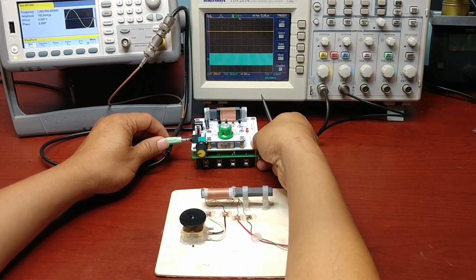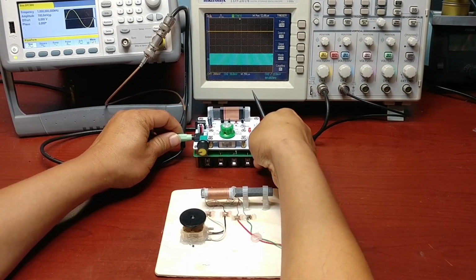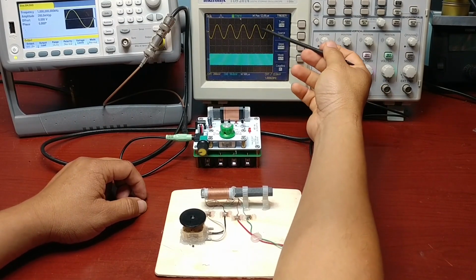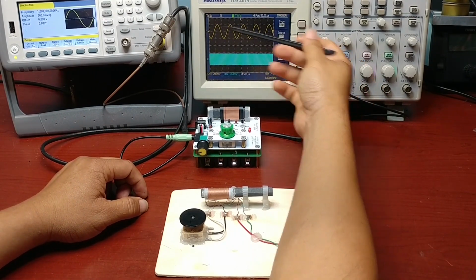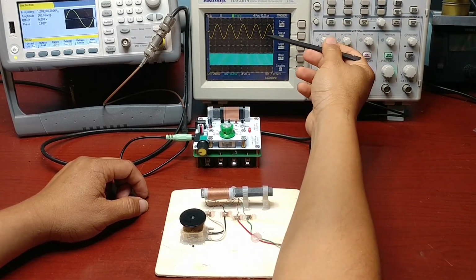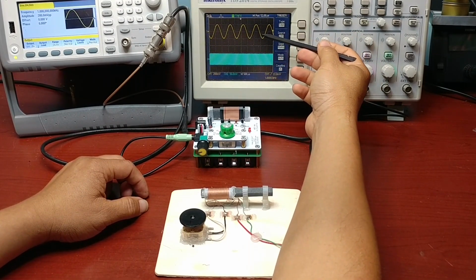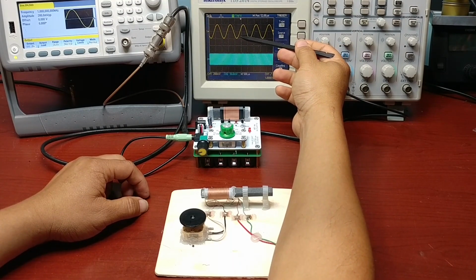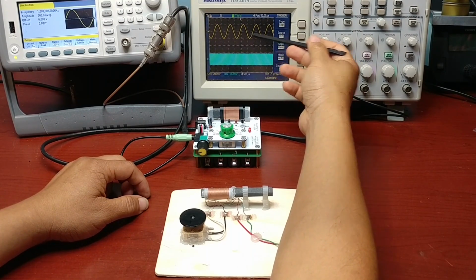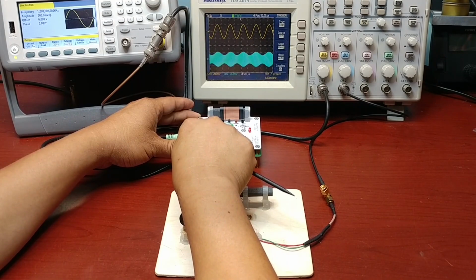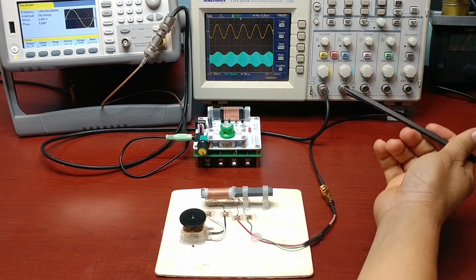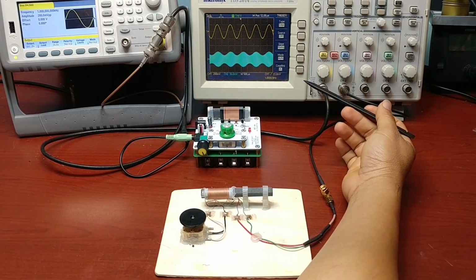Now we input the modulating signal to the transmitter. I will first try with the sine wave signal. Here is a signal from this signal generator. This signal is a sine wave, frequency 1 kHz, and amplitude 200 millivolts. Now we start letting the modulation signal modulate the carrier frequency. I'm increasing the modulation index.